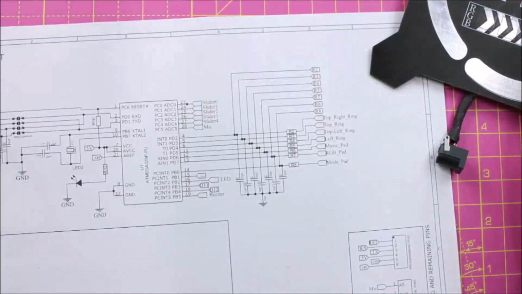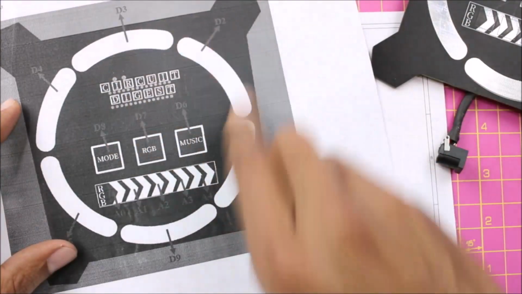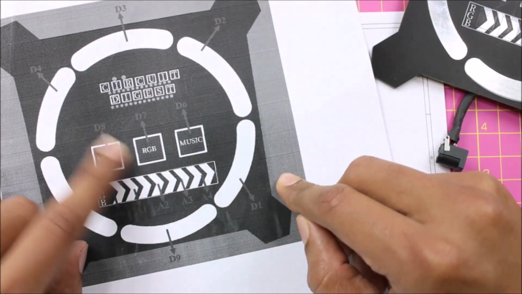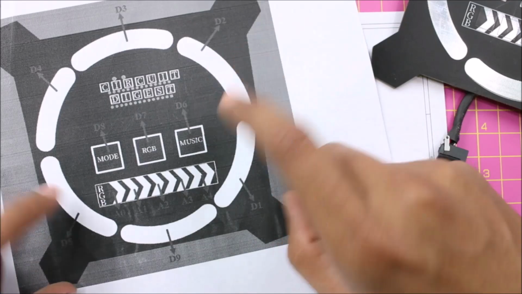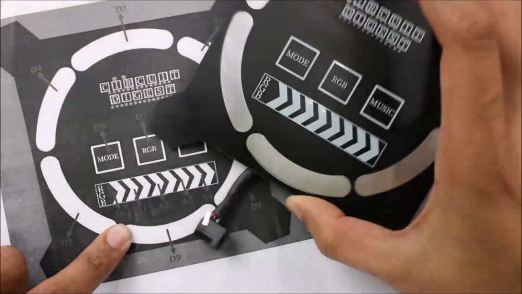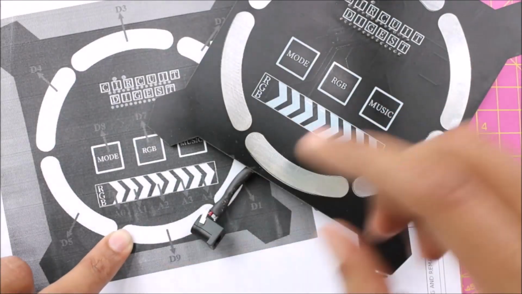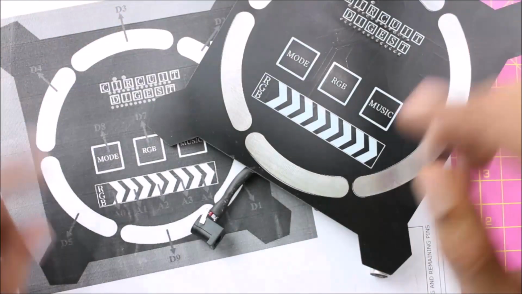We have also provided another image which will make life a bit easier. As you can see here, the mode button is connected to D8, the RGB button is connected to D7, the music button is connected to D6, and we have 5 other buttons here. Inside this slider, we have 5 other buttons. I will show you the actual PCB layout so that it will be much easier for you to understand.